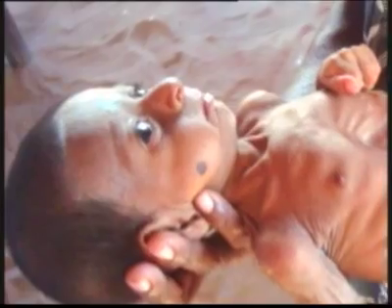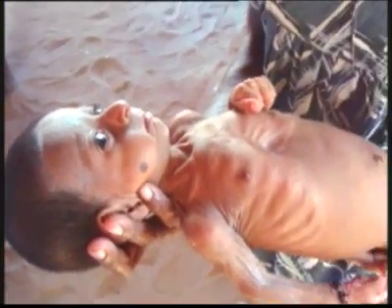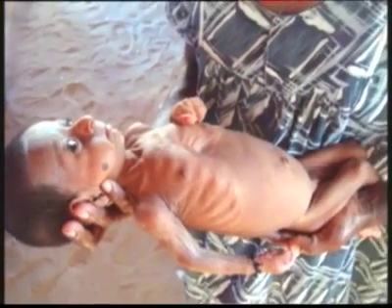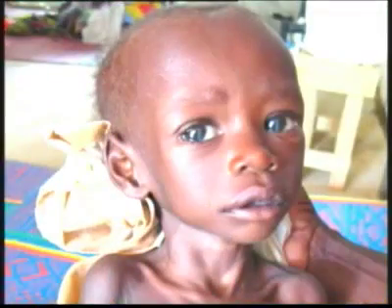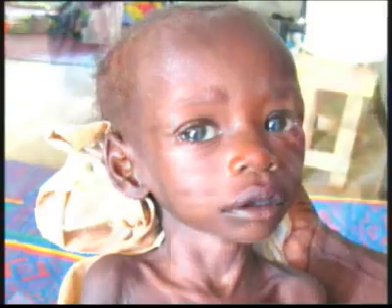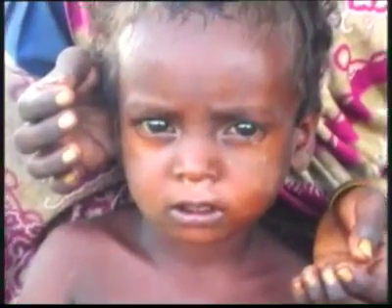In the world, about 12% population suffers from malnutrition. Deficiency of protein causes Kwashiorkor disease, while deficiency of vitamin A causes vision defects and deficiency of iron causes anemia, that is, loss of blood.